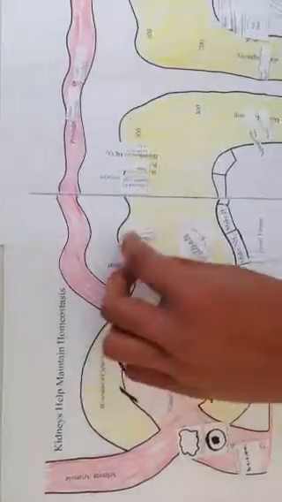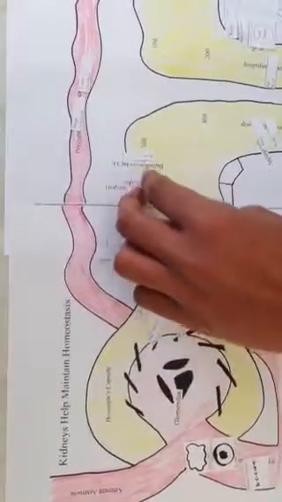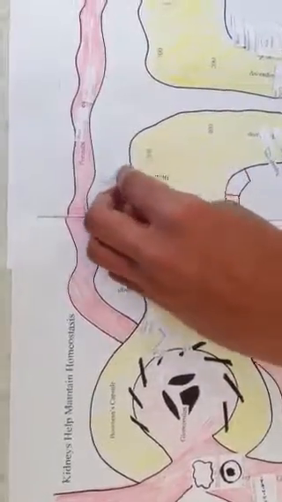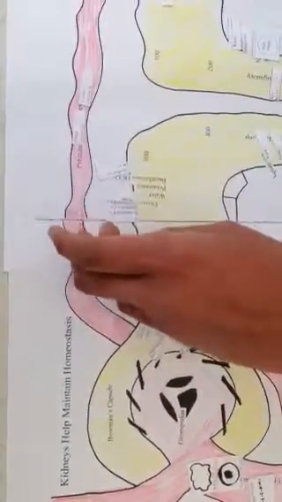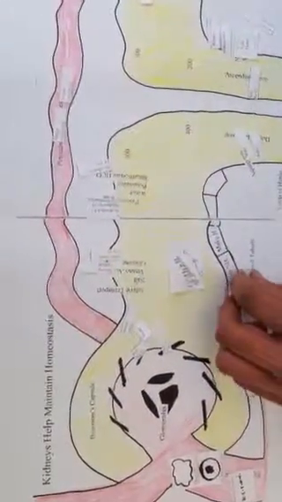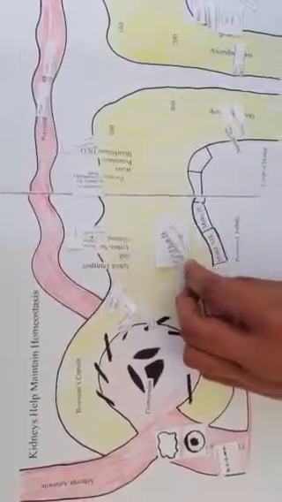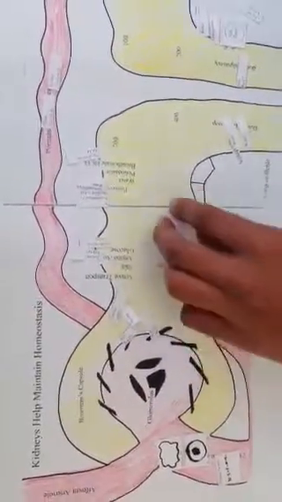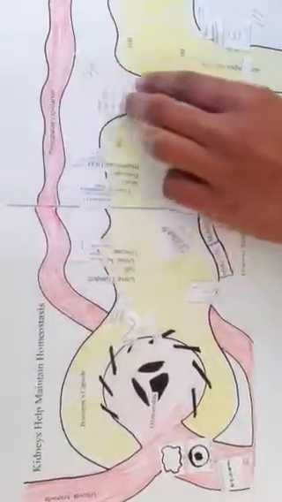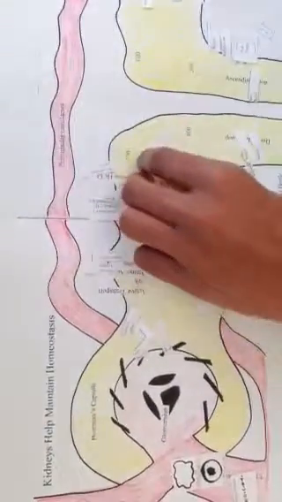Over here, glucose and amino acids will be actively transported out, while other molecules such as water and bicarbonate will be passively transported out into the interstitial fluid into the peritubular capillaries. Hydrogen ions and ammonia will be put into the tubules to help stabilize pH. Drugs and toxins are secreted from the peritubular capillaries into the interstitial fluid and into the tubules to be disposed of.